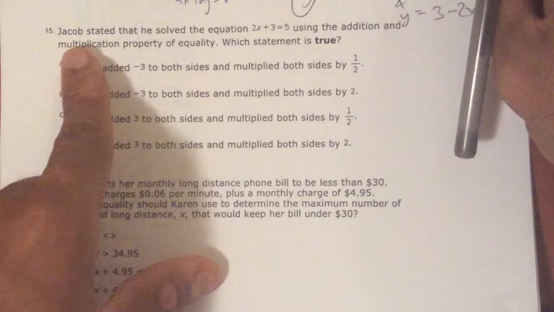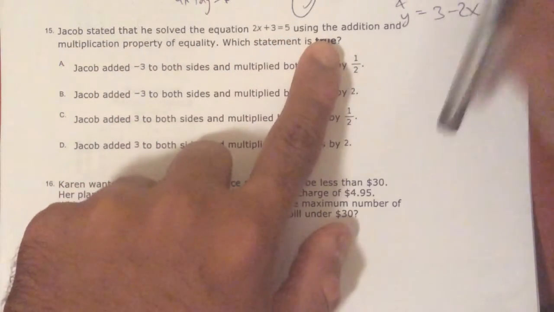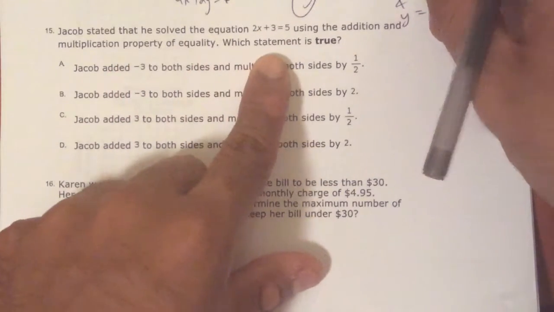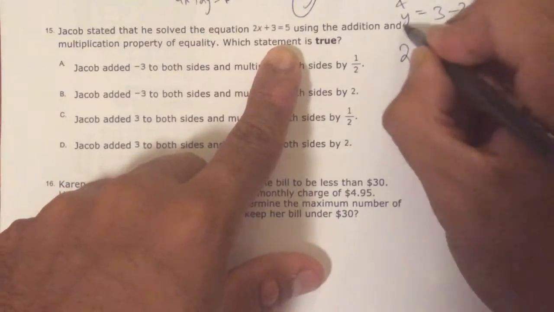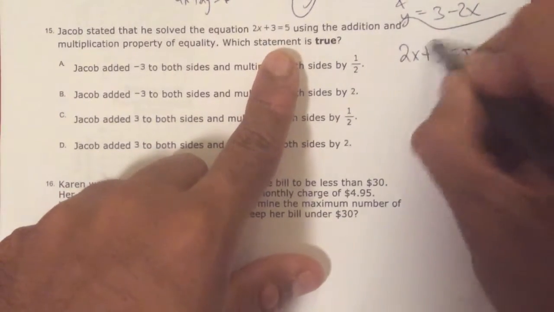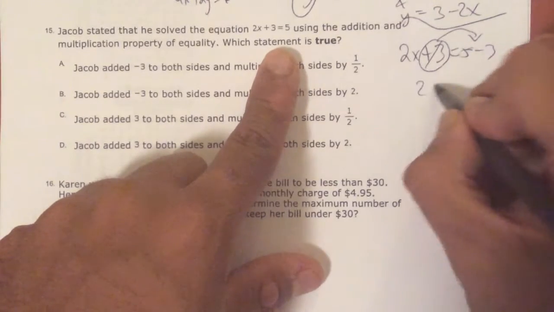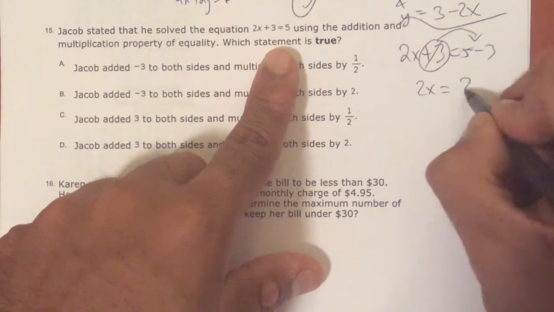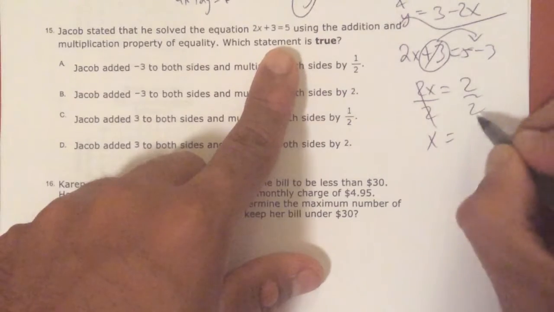So number 15, Jacob stated that he solved the equation 2x plus 3 equals 5 using the addition and multiplication property of equality. Which statement is true? First thing I'm going to do is solve this problem just so I can see what we're talking about. The opposite of adding 3 is minus 3, so for 2x, 5 minus 3 will be 2. Then the opposite of multiplying by 2 is to divide by 2, so x equals 1.